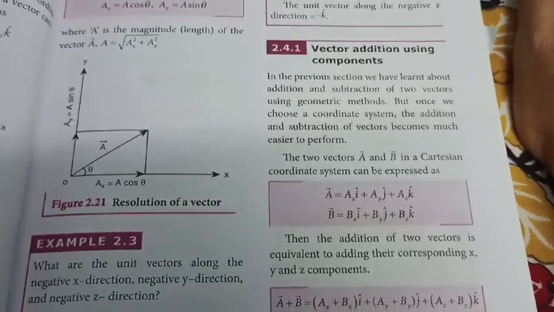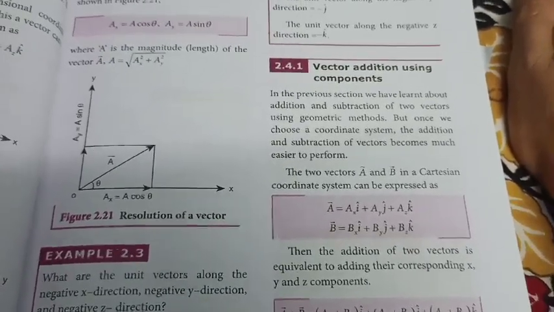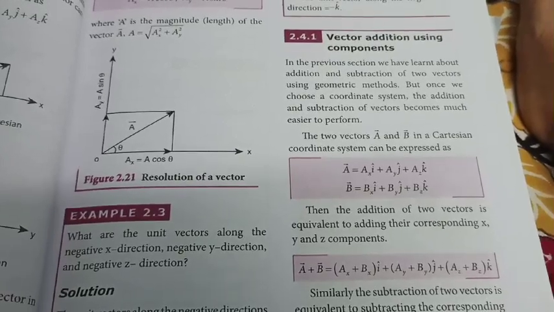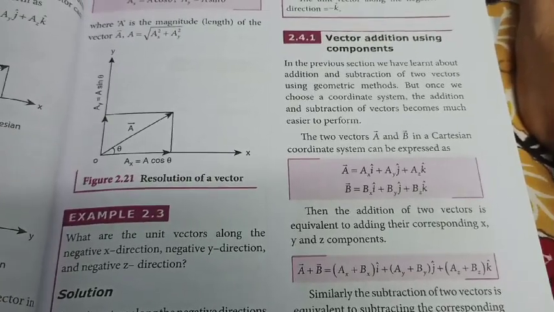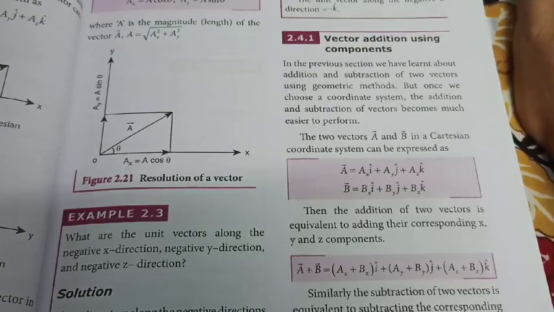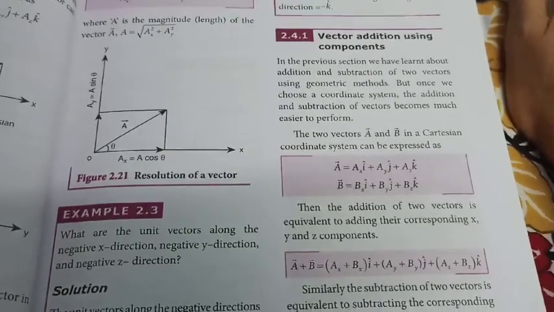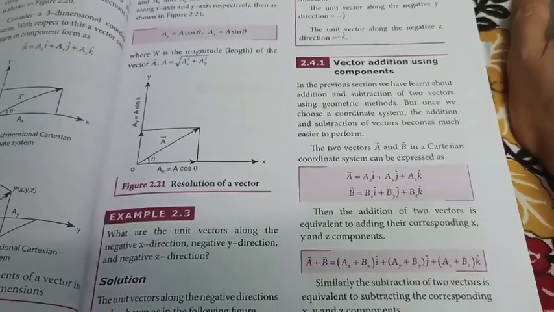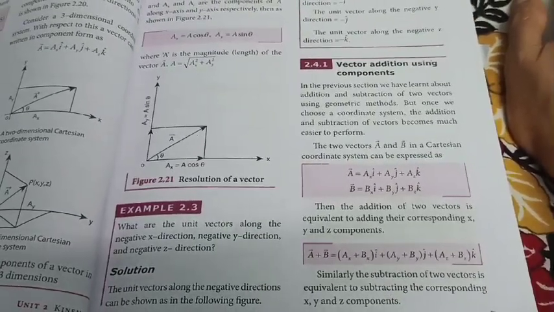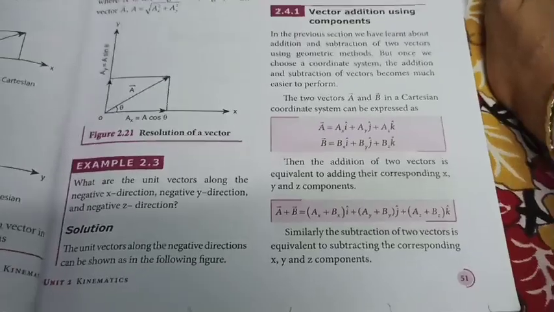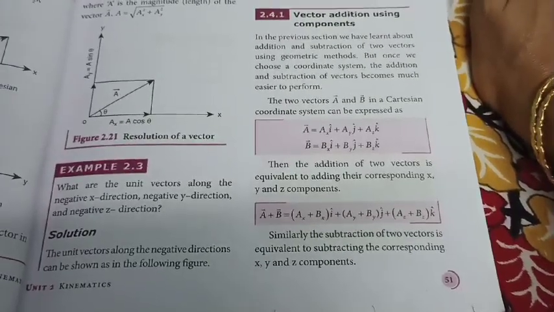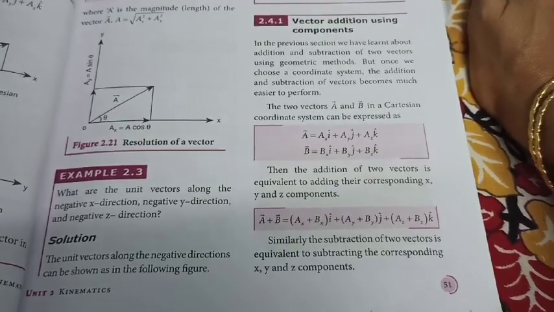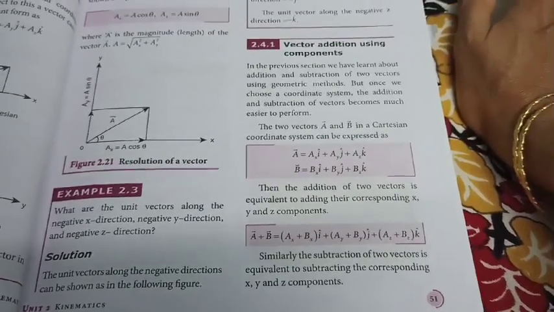And next we see vector addition using components. Two vectors, a vector and b vector, in a Cartesian coordinate system can be expressed. A vector equal to ax i cap plus ay j cap plus az k cap. B is equal to bx i cap plus by j cap plus bz k cap. So you add these two vectors. So a vector plus b vector is equal to ax plus bx into i cap plus ay plus by into j cap plus az plus bz into k cap.